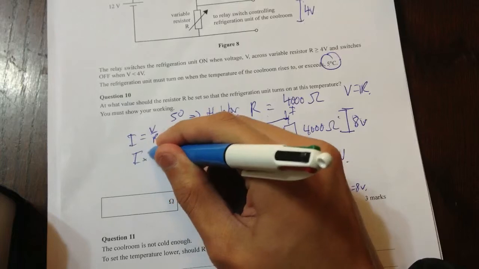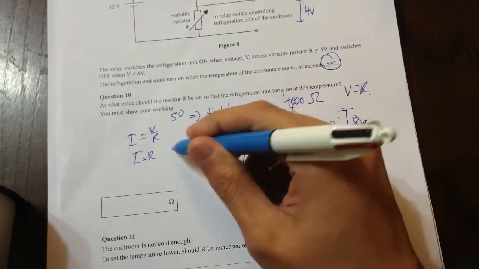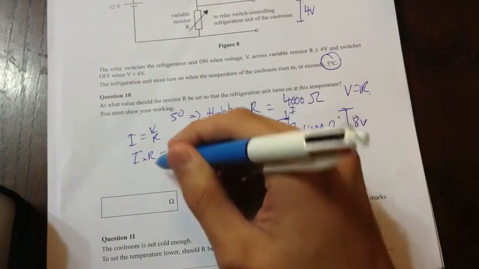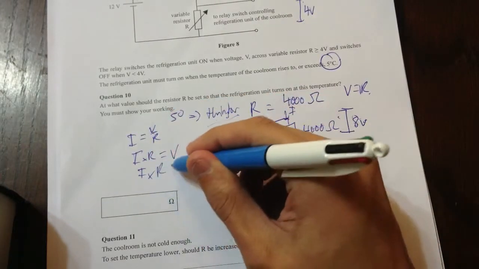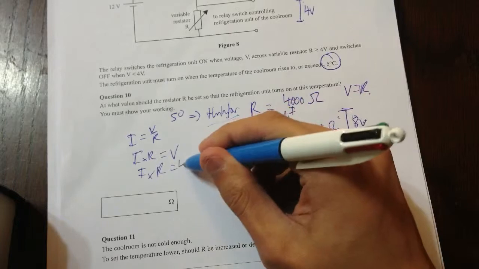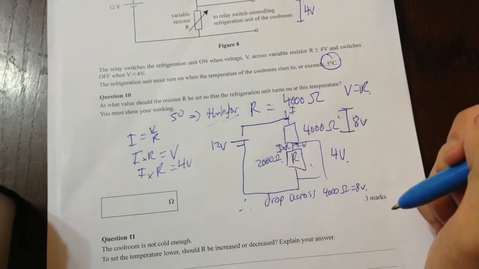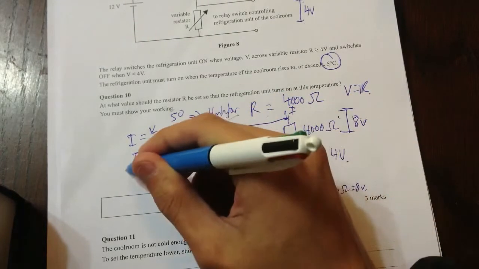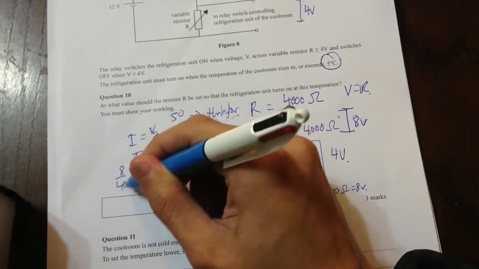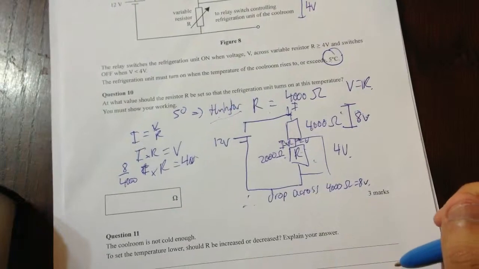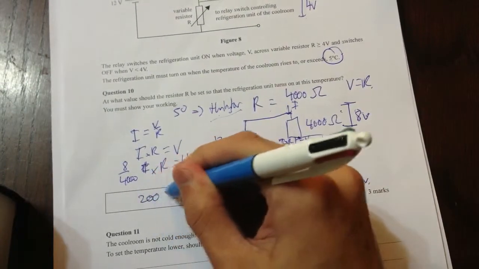And then I times R, this one that we want, equals voltage, or the current from that, I times R equals 4 volts. I'll change this I for you. It would become 8 over 4,000. So that kind of solves everything. But that's just a few different ways to do it.